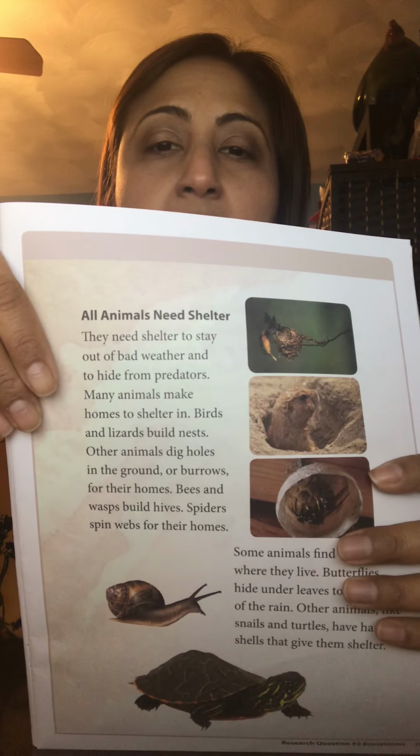All animals need shelter. So wait, they need air, they need water, they need food, they need shelter. Aren't those things we need too? All animals need shelter. They need shelter to stay out of bad weather and to hide from predators. Many animals make homes to shelter in. Birds and lizards build nests. Other animals dig holes in the ground or burrows for their homes. Bees and wasps build hives. Spiders spin webs for their homes.